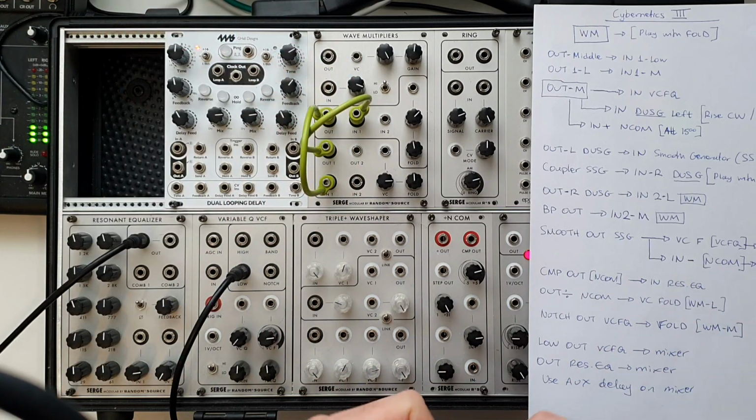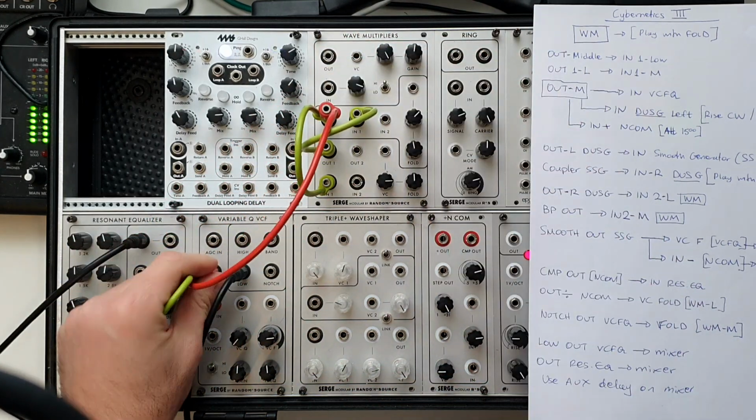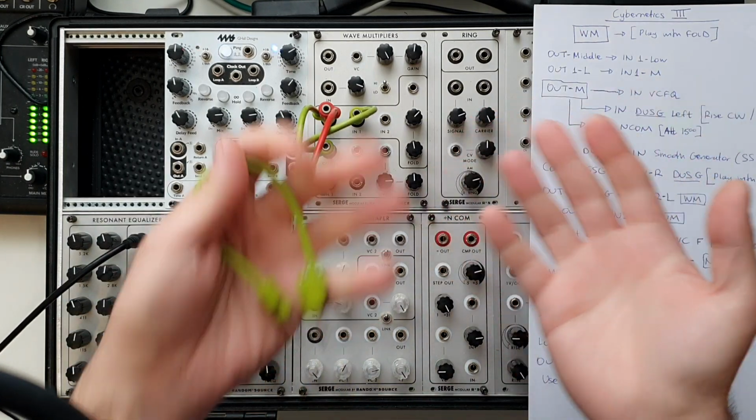I'm just going to send this to a lot of sources. VCFQ first, so into the input of the filter. And there it is. We already have sound.